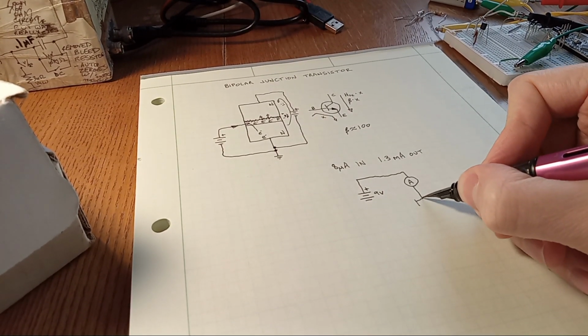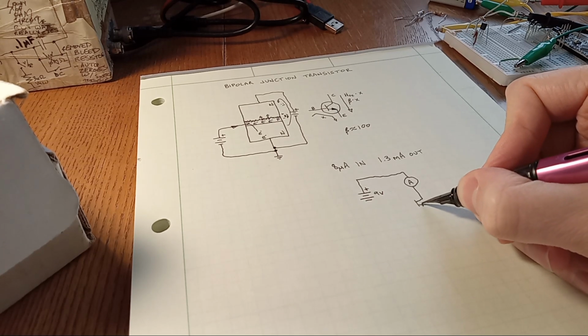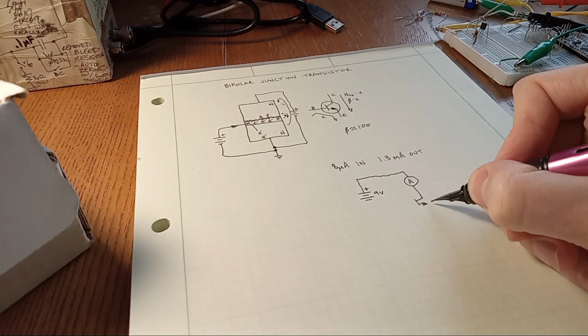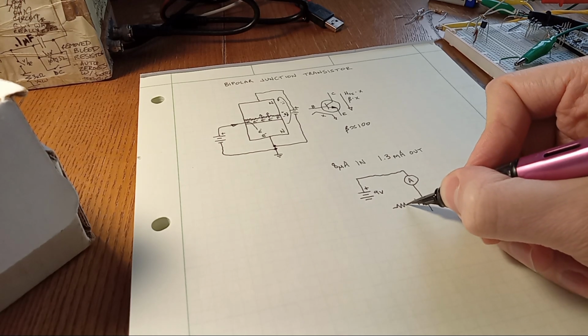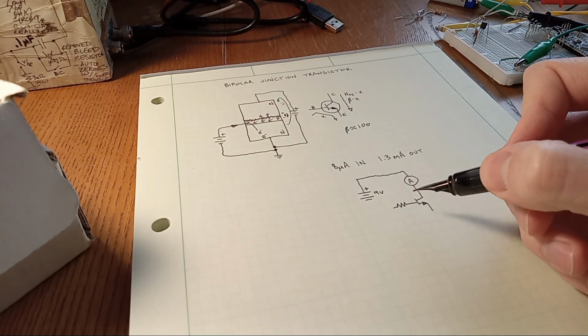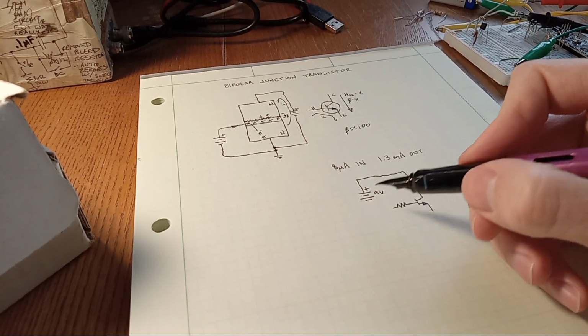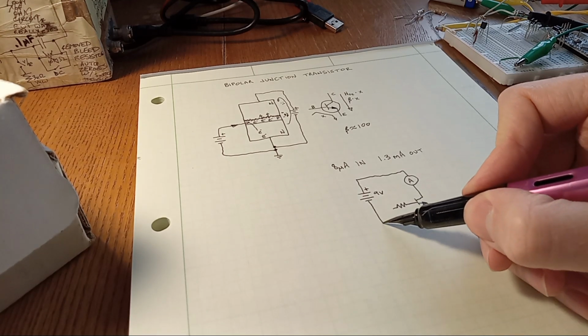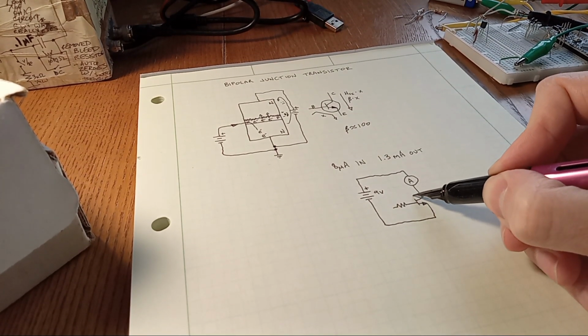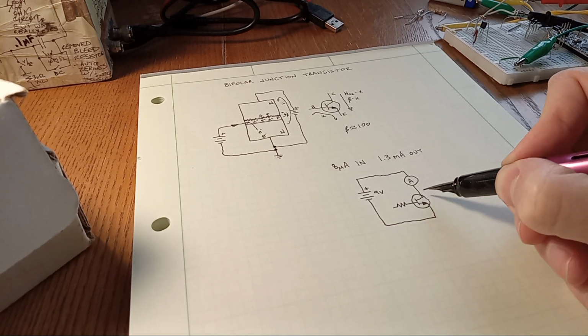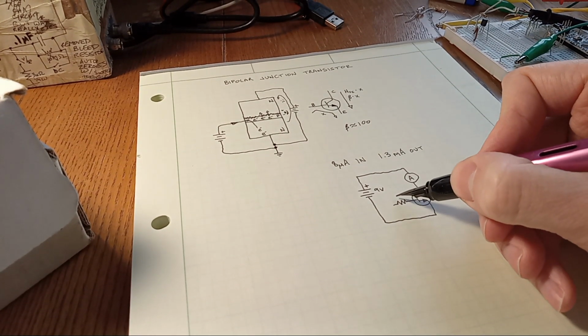Then we had an MPS A06 NPN bipolar junction transistor. And that was just connected straight back to ground, which, again, you should not do in a practical circuit. The reason this doesn't burn out the transistor is because this resistor is big enough.